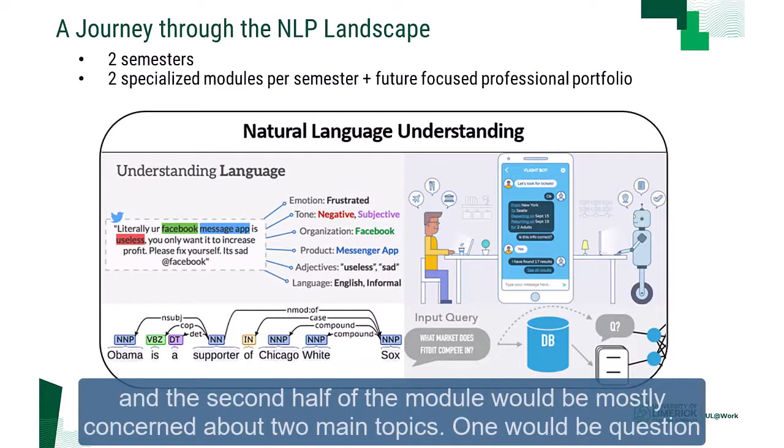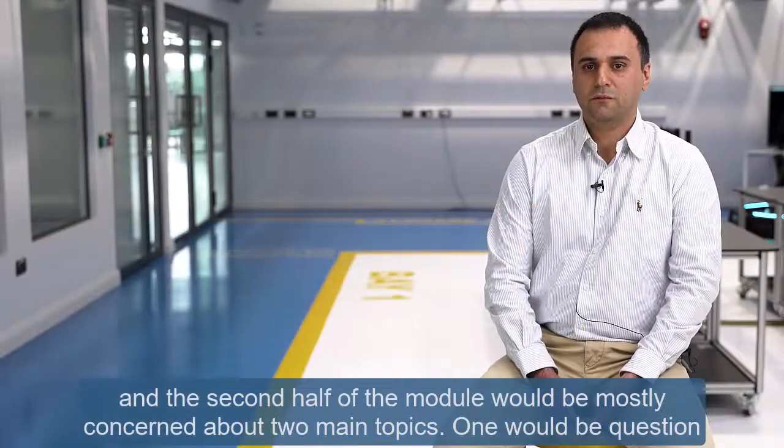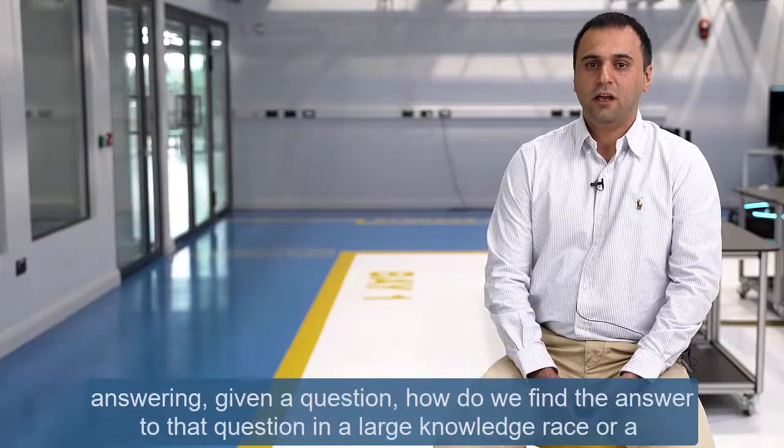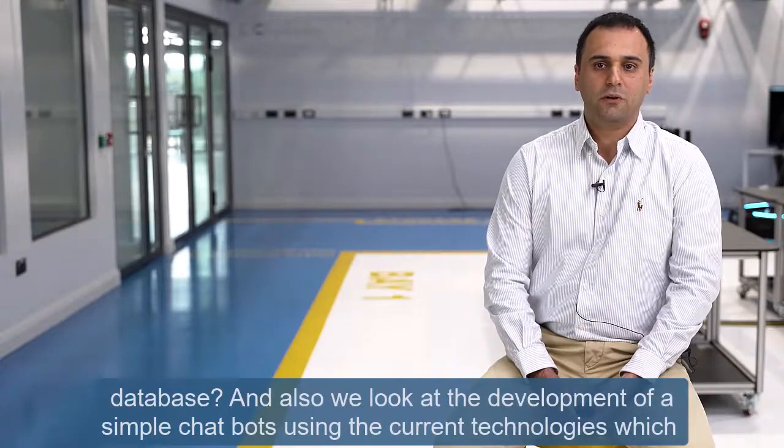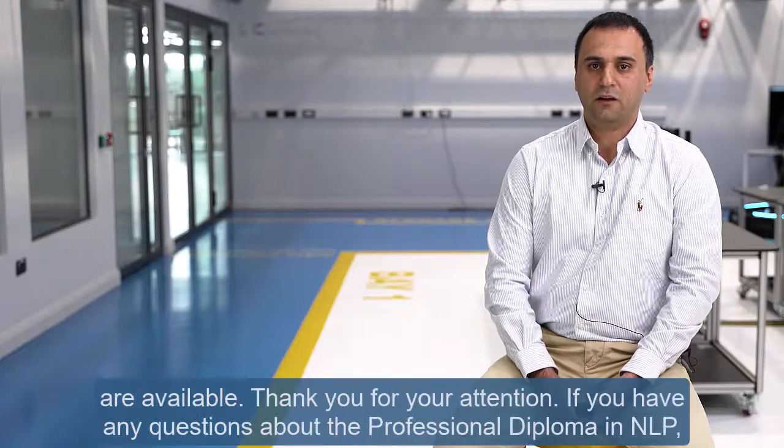And the second half of the module would be mostly concerned with 2 main topics. One would be question answering: given a question, how do we find the answer to that question in a large knowledge base or a database? And also we look at the development of simple chatbots using the current technologies which are available.